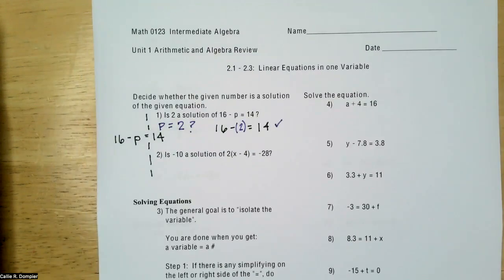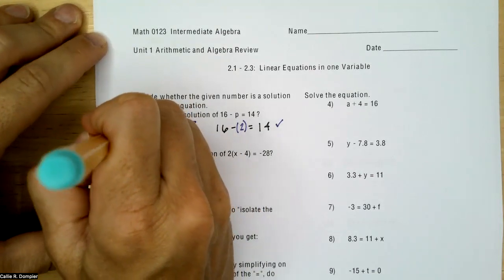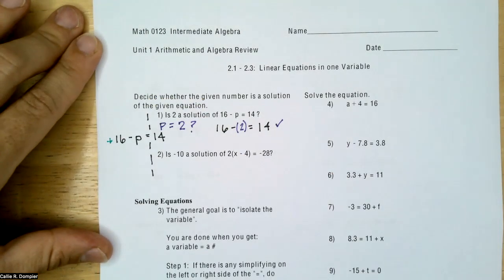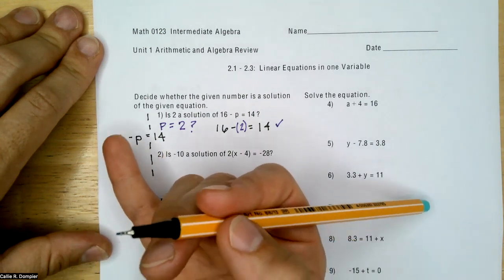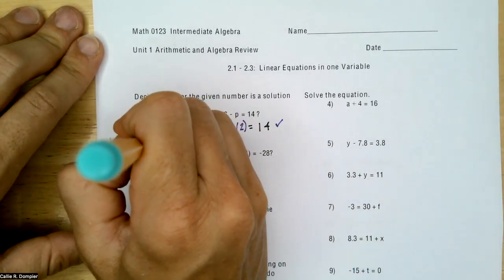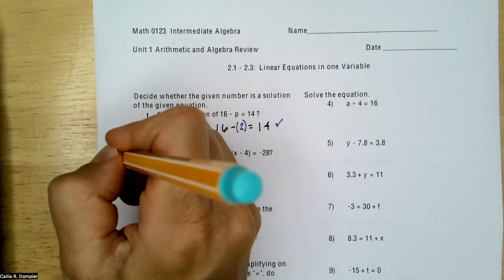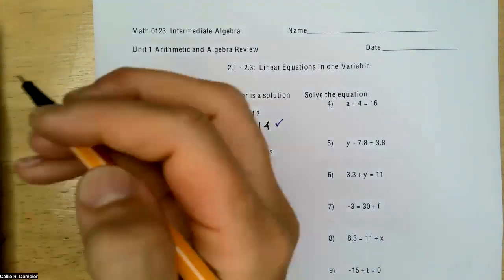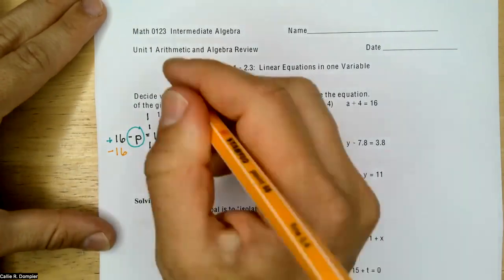In order to solve for a variable, you want to do the opposite. So 16, if there's no sign in front of it, it's positive, right? Or it's being added to the negative p. The minus sign goes with the p. Good? All right. So that's a positive 16. How do you cancel a positive 16? You just subtract, or do the opposite of adding 16.